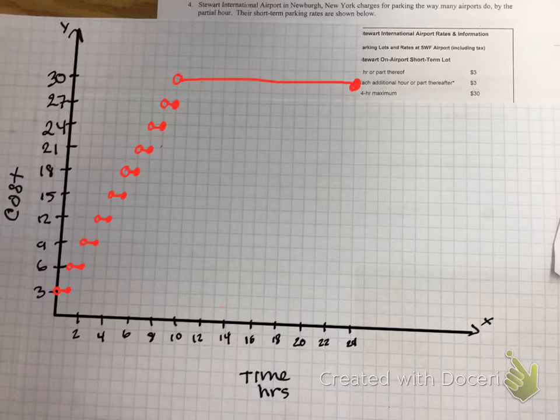Okay, they're constant functions. Then it says, how much would you have to pay parked for 5 hours and 22 minutes? Okay, what do we do here? Josh. So it would cost $18. Right, I go to my 5 hours and I just see what line it hits. Oh, whoops, that's not it.